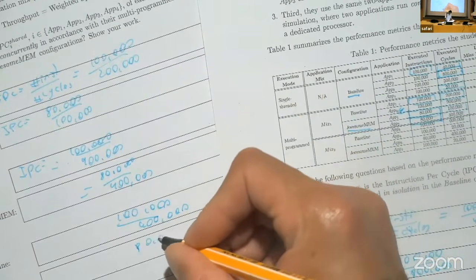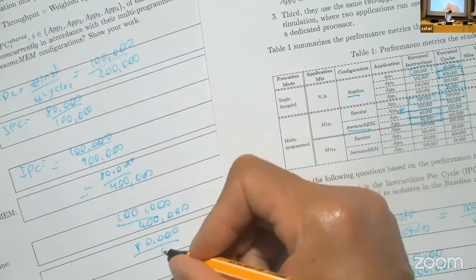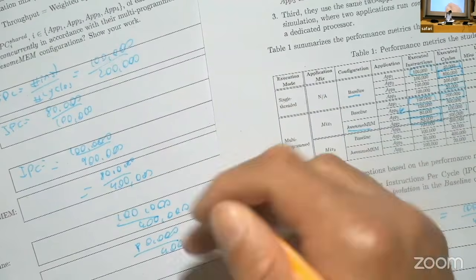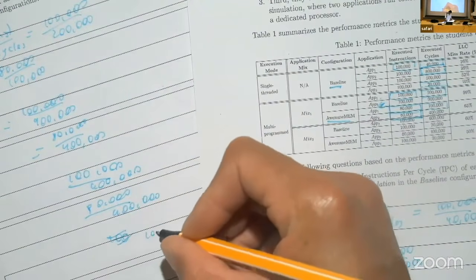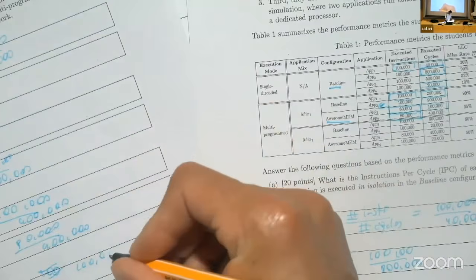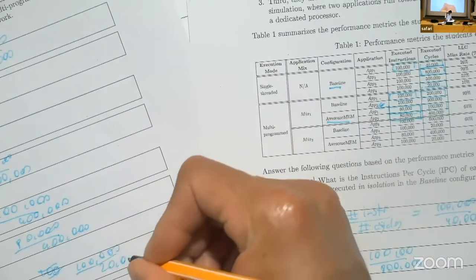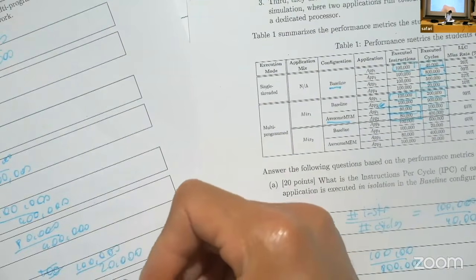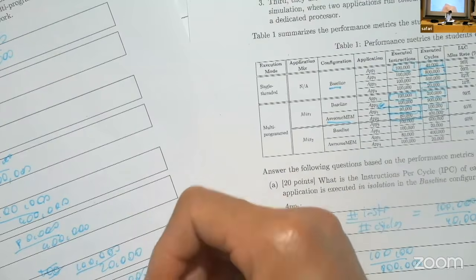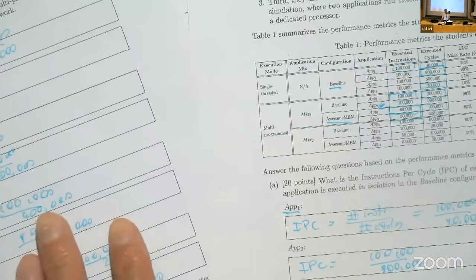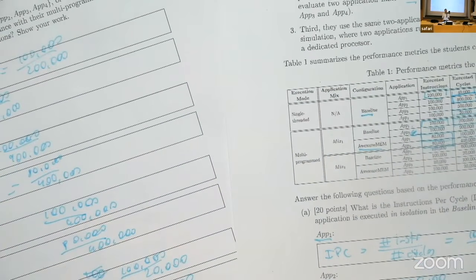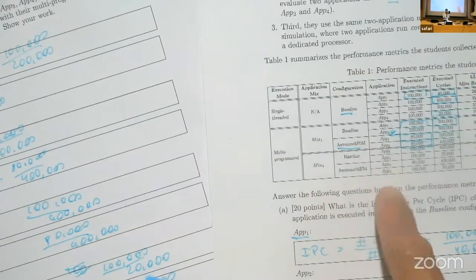Here is 80,000 divided by 400. And this is 100,000 divided by 20,000 and 100,000 divided by 20,000 again. Is there any question here how this was calculated? Basically, I probe the row.